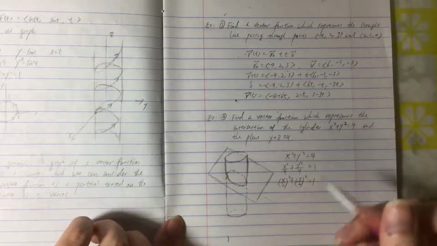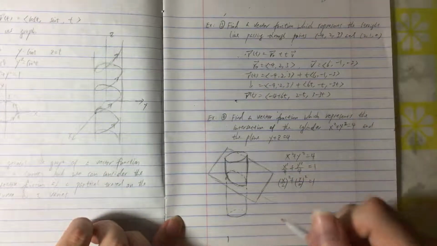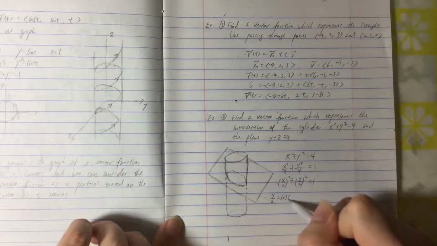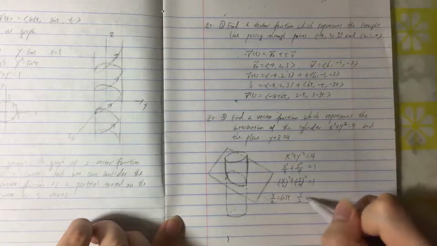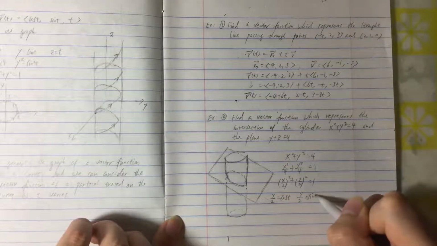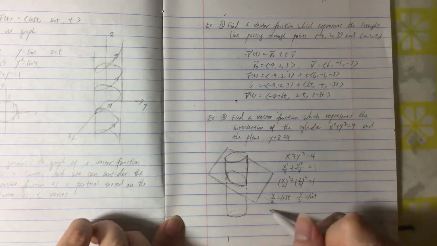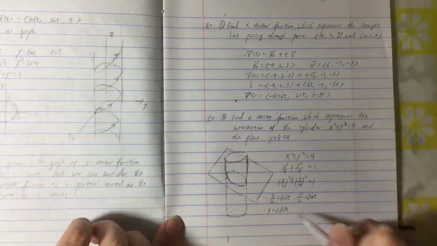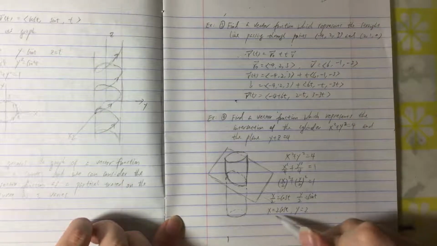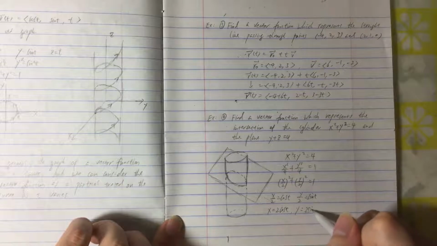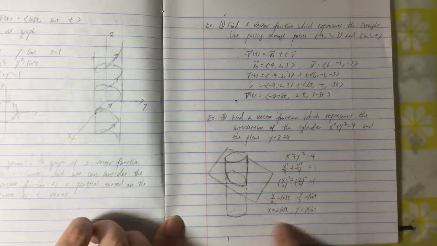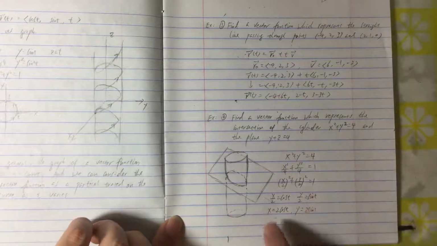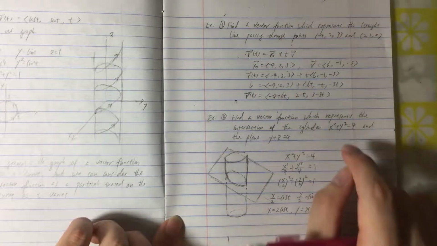We know that cosine squared plus sine squared equal to 1. So I can let x over 2 equal to cosine of t, y over 2 equal to sine of t. Then I can solve the equation for x and y. x equal to 2 cosine t, y equal to 2 sine t. This parametric equation satisfies all points on the cylinder.